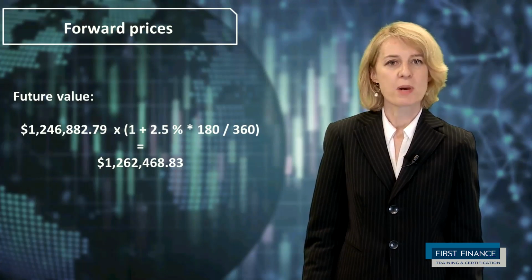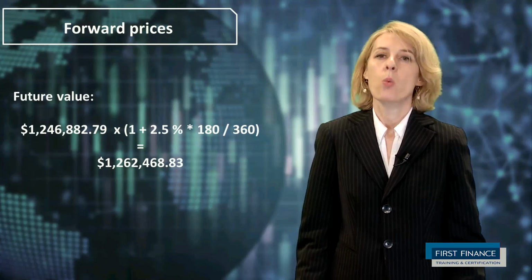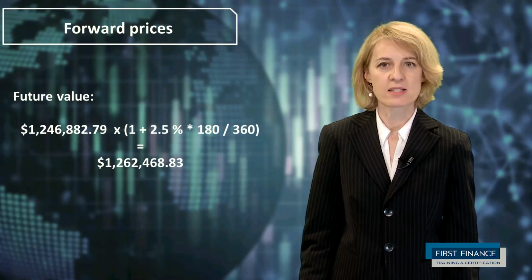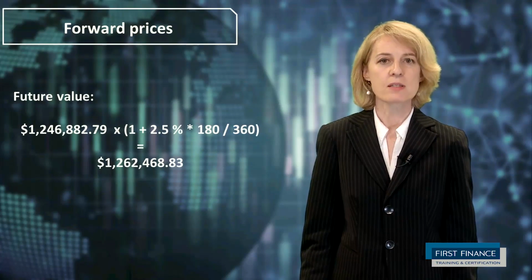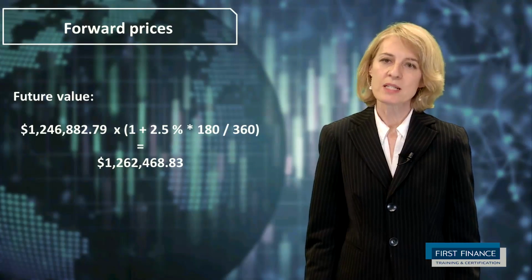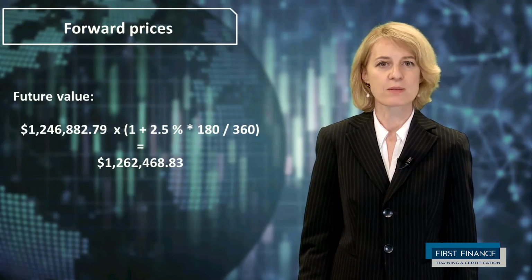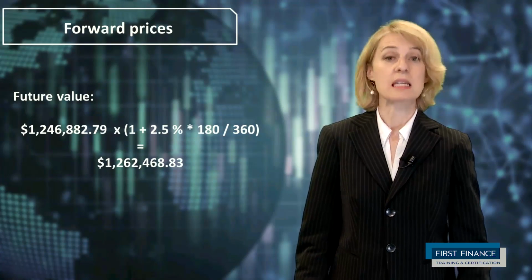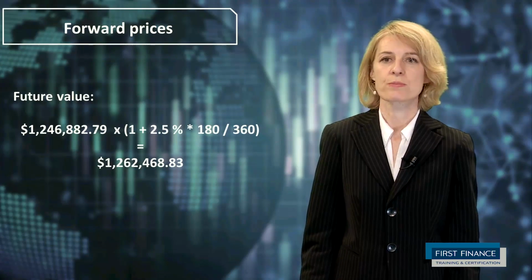The amount requested by the bank at the end of the term will be, at a minimum, 1,246,882.79 multiplied by 1 plus 2.5% multiplied by 180 divided by 360 equals $1,262,468.83. This is the amount that the bank needs to have at maturity in 6 months to be able to give to its client the 1 million euros.